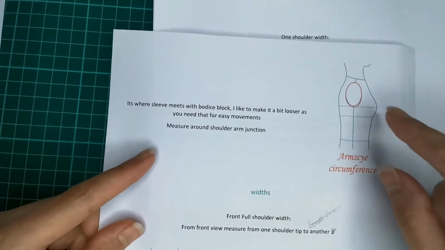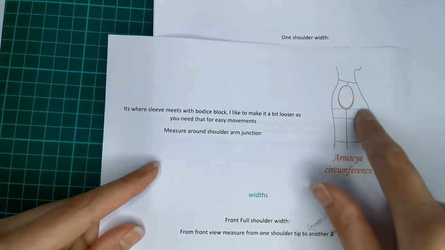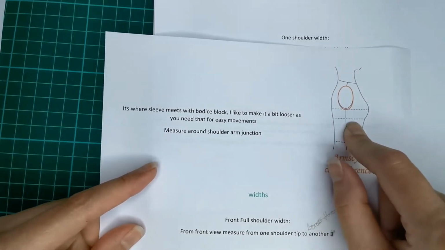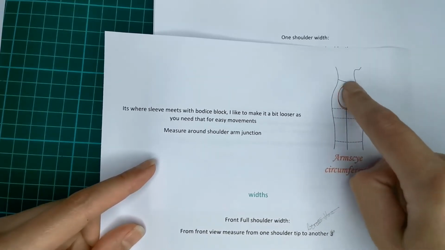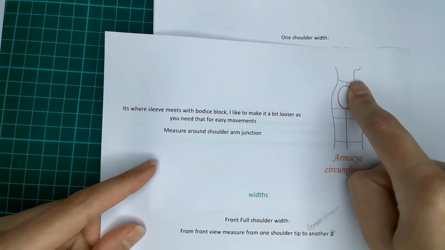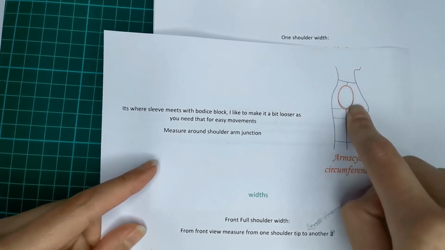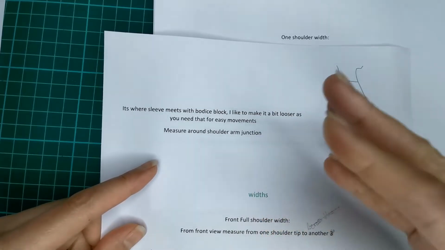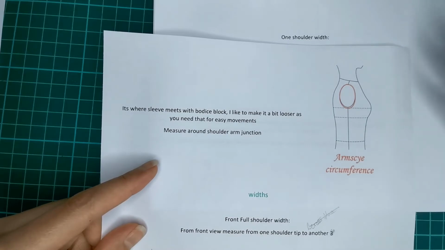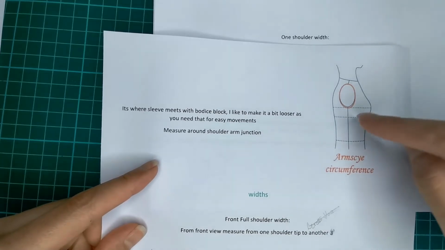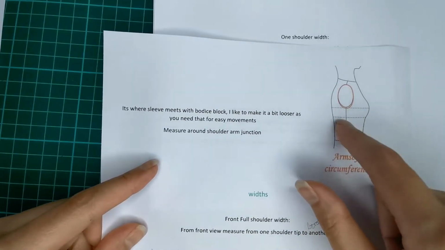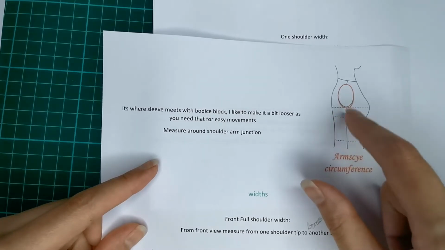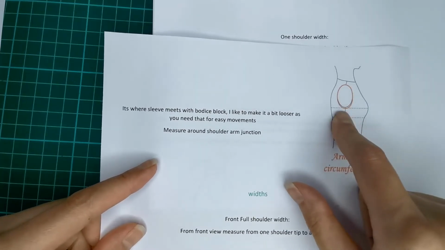The last circumference is the arm sky or the armhole circumference. For me, I like to take it as tight as possible. I just wrap it around the arm, and I will ask the customer if she's feeling comfortable or not. Don't try to make it loose. You can modify it later on when you draft the pattern and make the arm sky look the way you want. But when you take the measurement, just make sure that you take it precisely, exactly like the same measurement of the body. As tight as possible.